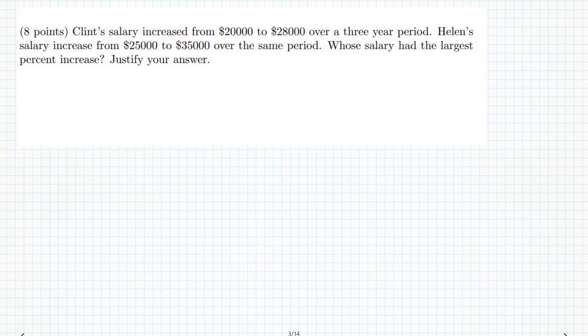So we have Clint's salary increased from $20,000 to $28,000 over a 3-year period. And then Helen's salary increased from $25,000 to $35,000 over the same period. Whose salary had the largest percent increase? So in the case of Clint, let's just figure out a percent in terms of what we did.